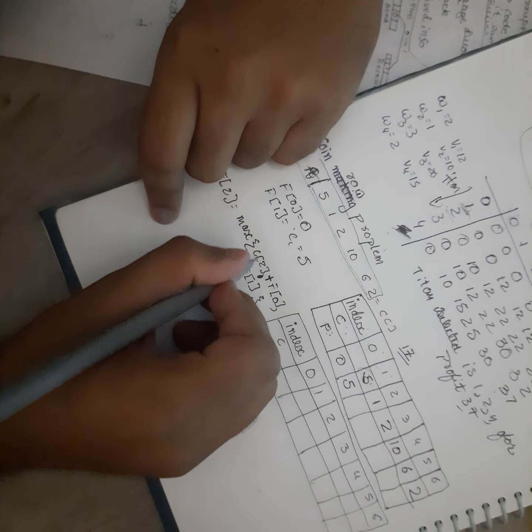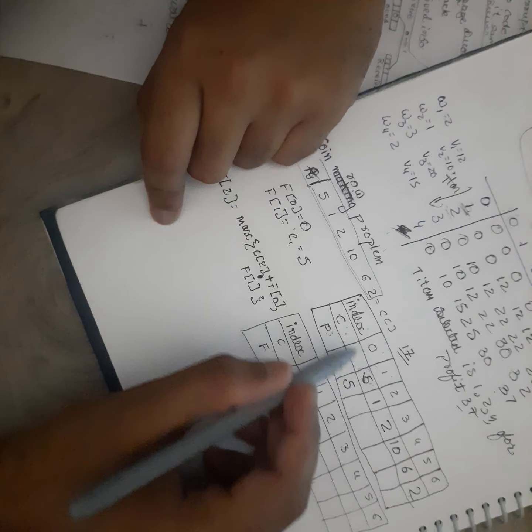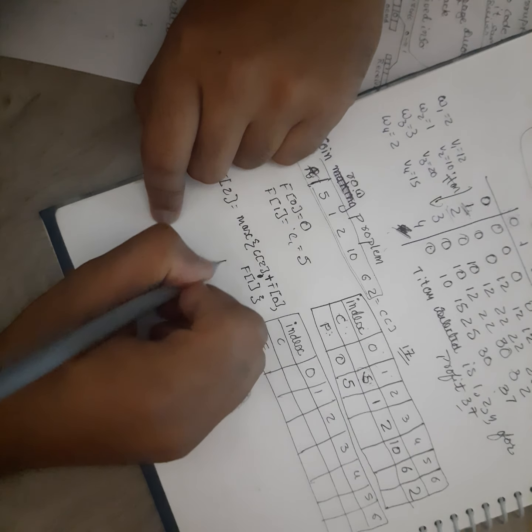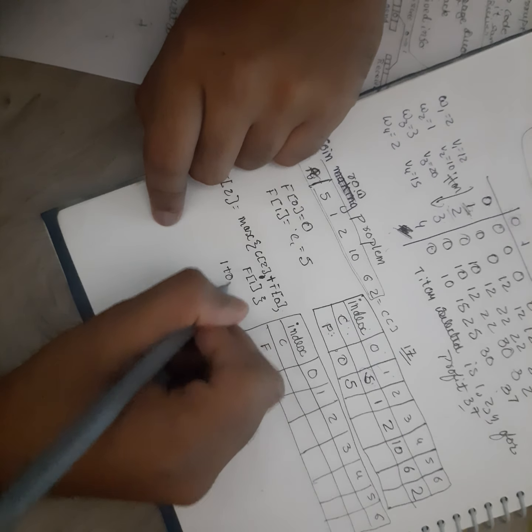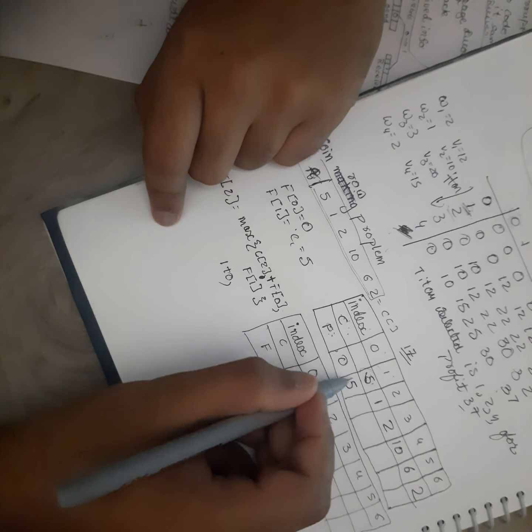You are in the second step, right? C of 2 is 1 plus f of 0, which is 0, comma, f of 1, which is 5. The maximum is 5, right? So you write 0, 5, and here you write 5. It is simple. You write whatever is there again.